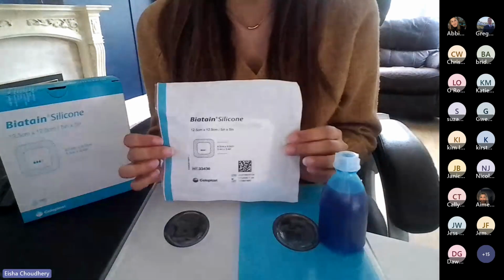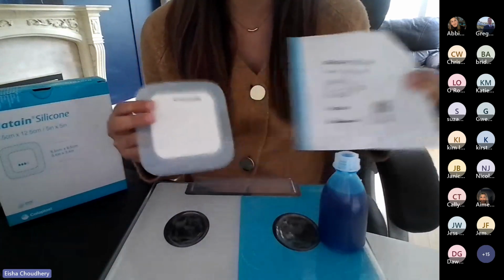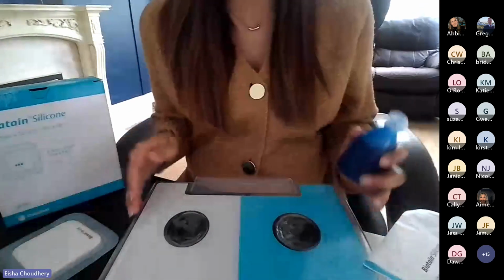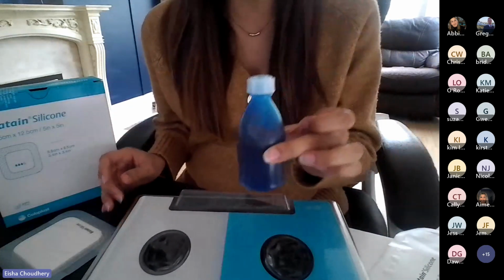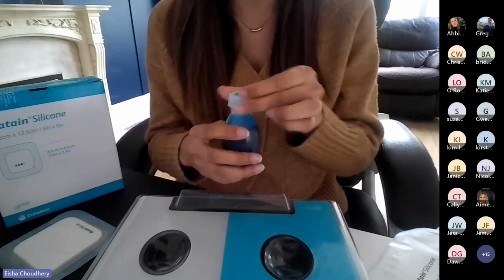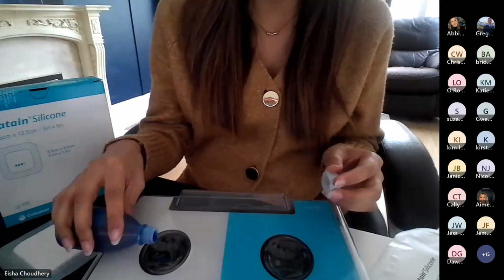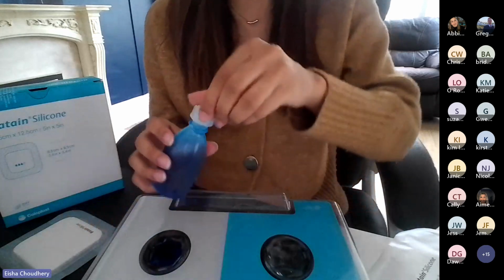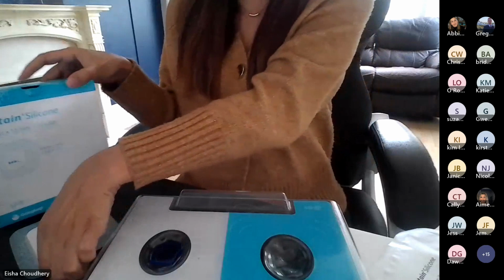So I've got biotin silicone, and this is a 12.5 by 12.5 dressing, and I've got a demo board along here. I'm going to apply 6 to 7 mils of exudate onto this wound model, like so. And then I'm going to apply biotin silicone on top of it.